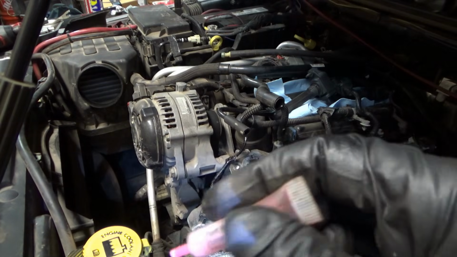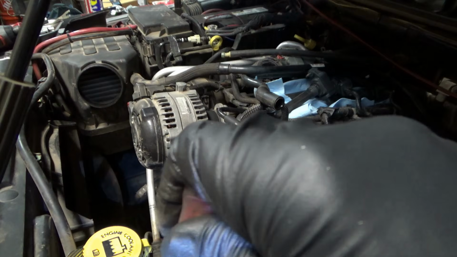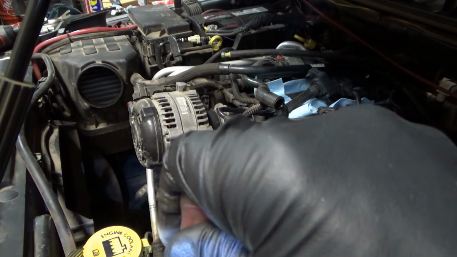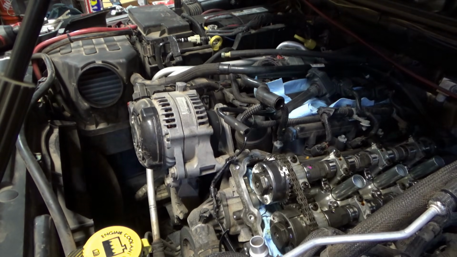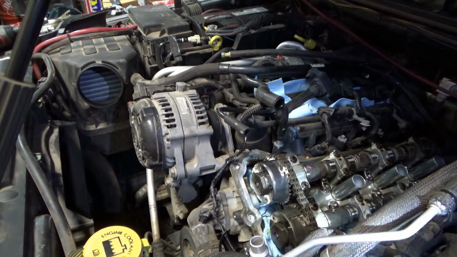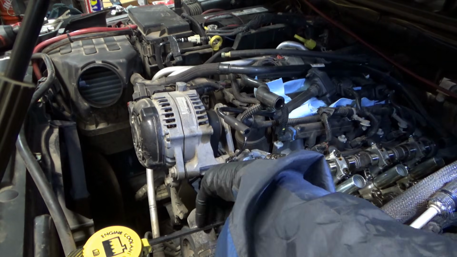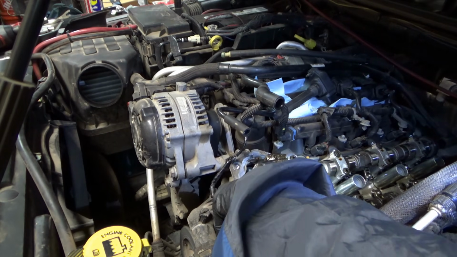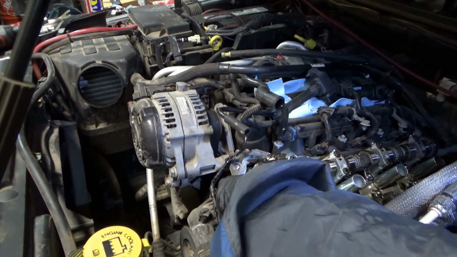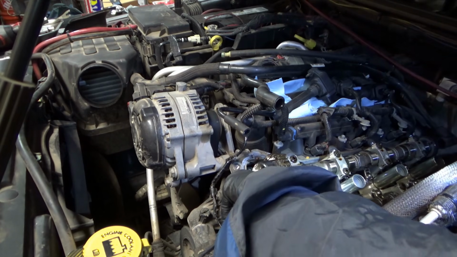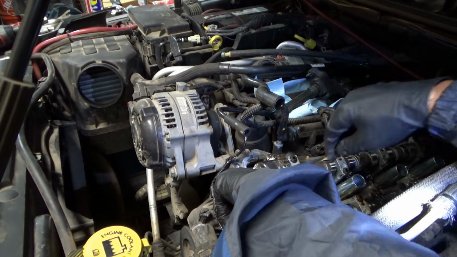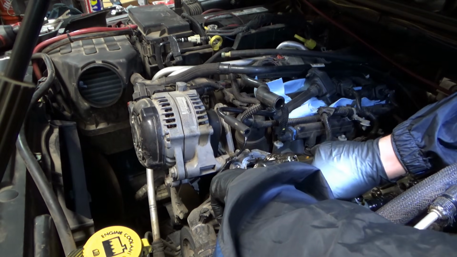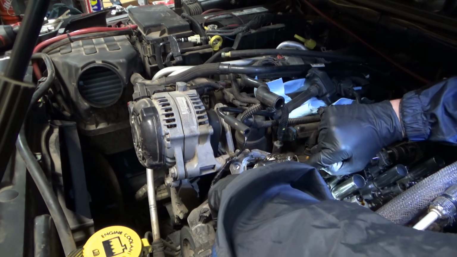Alright, here's the original plug. Put a little Loctite on there. I mean, these should never come out. There's no reason to take these out ever, I don't think. So, see if I can sneak this in here. It's a little tight with the phaser in the way.